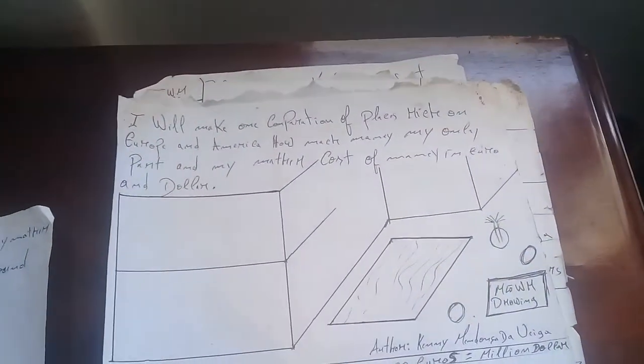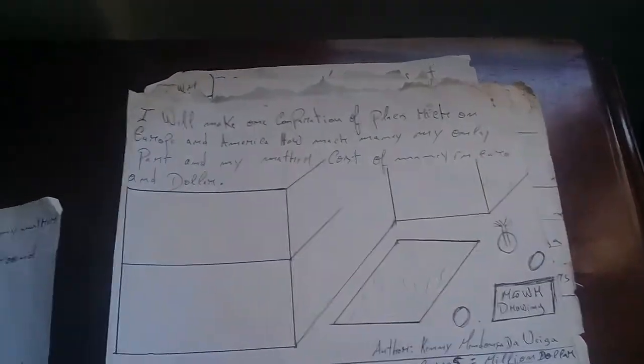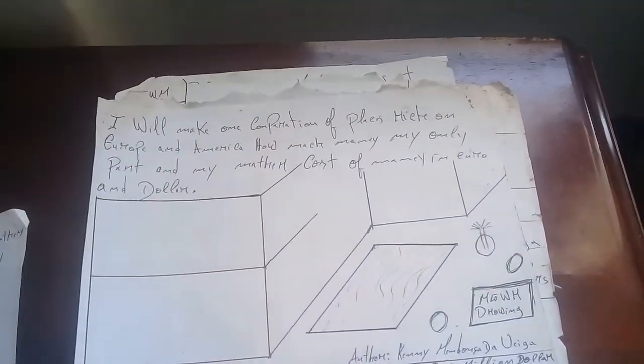If you see the house I will build, it has the equality of a house on the European coast.